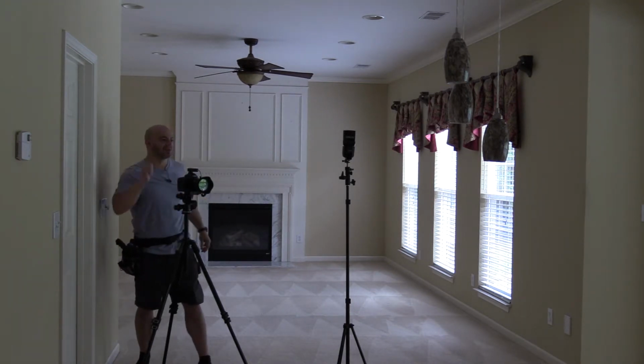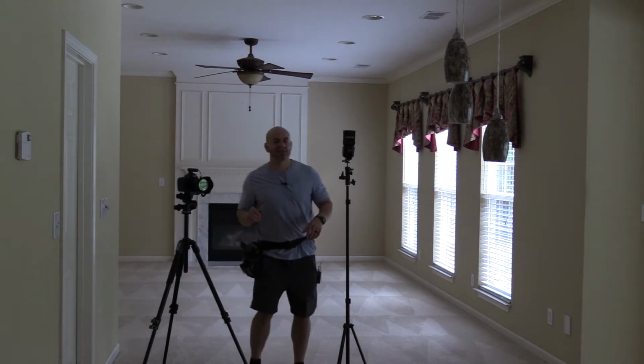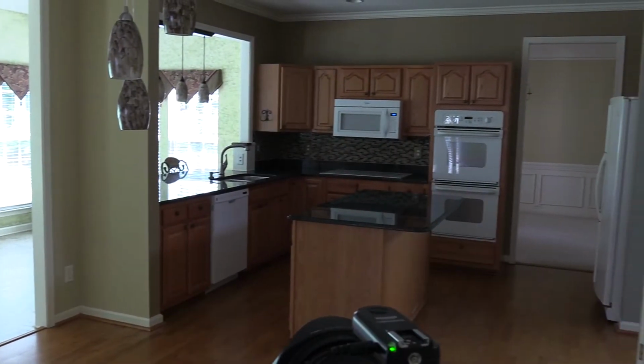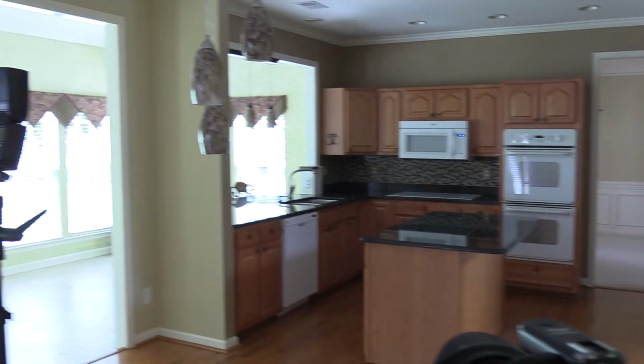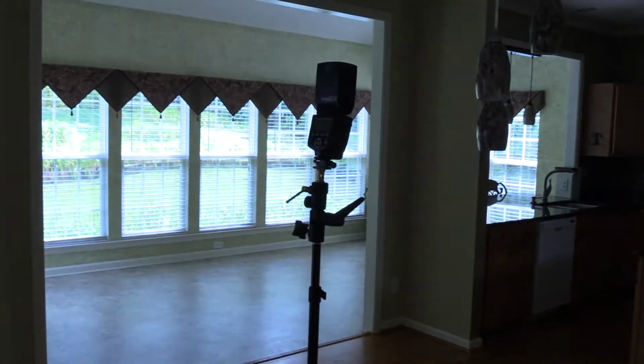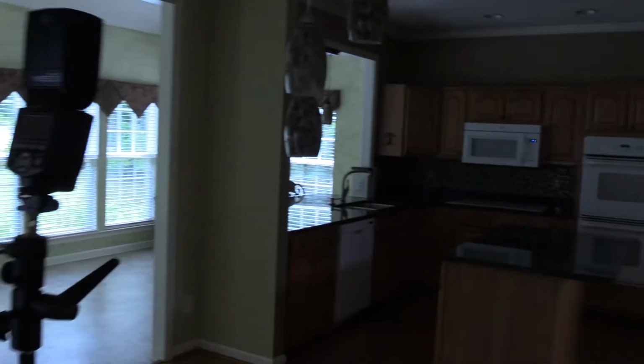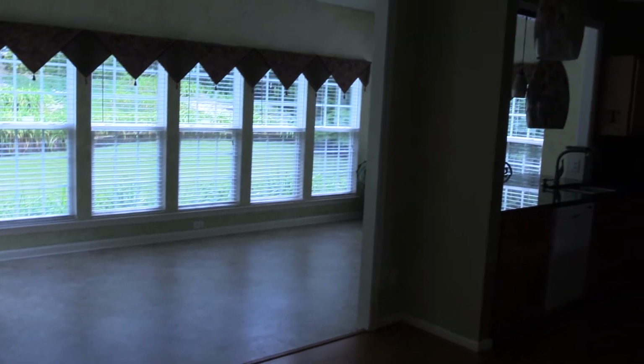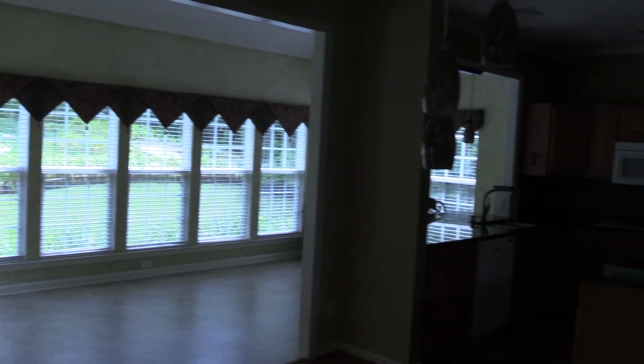Right? So now that we've got that done, I'm going to show you around this scene just a little bit and show you what we're going to do and what we have to contend with. All right, so this is the angle that I'm taking the photo from. As you can see over here to the left, after we move the flash, is a little sunroom back there with light just pouring in.